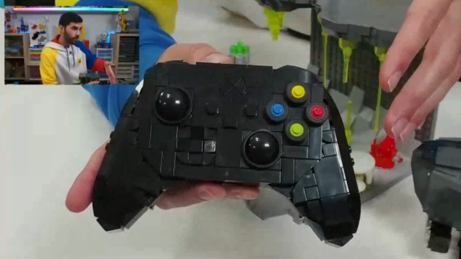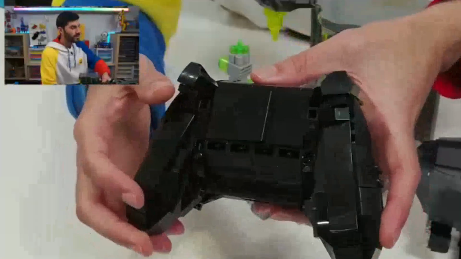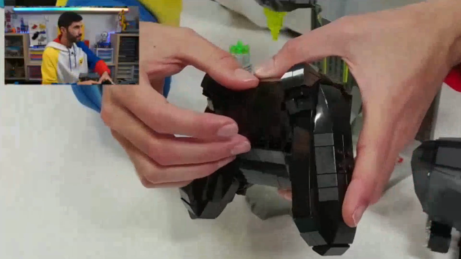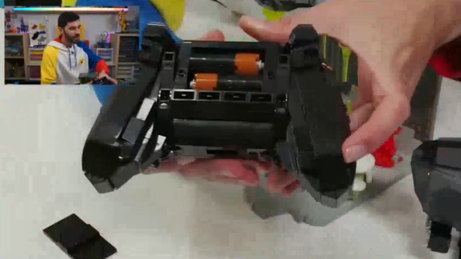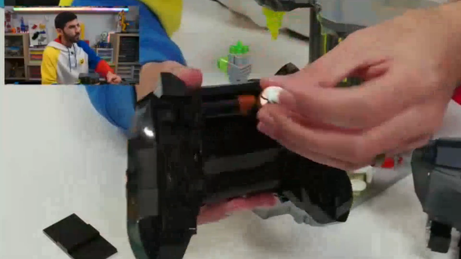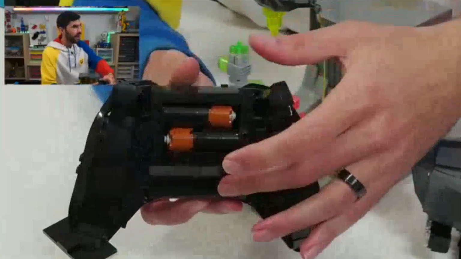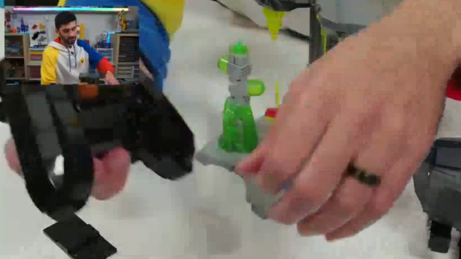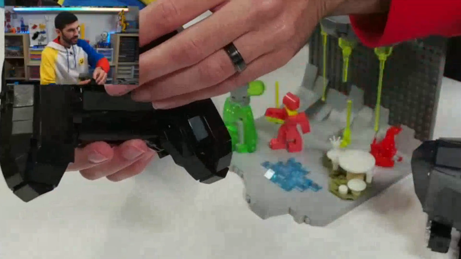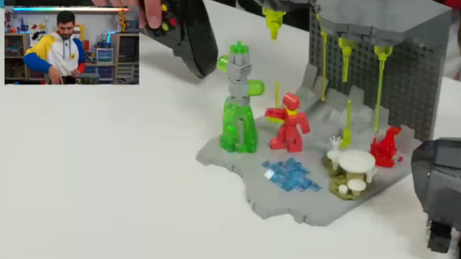But what I loved incorporating into the set in particular is a fun little surprise. Xbox controllers actually still use AA batteries. So I went ahead and incorporated a little area in the back here where you can actually have AA batteries that are, of course, built out of Lego as well, be able to insert and come out of the controller there. So that was a fun little thing to hide within this build.